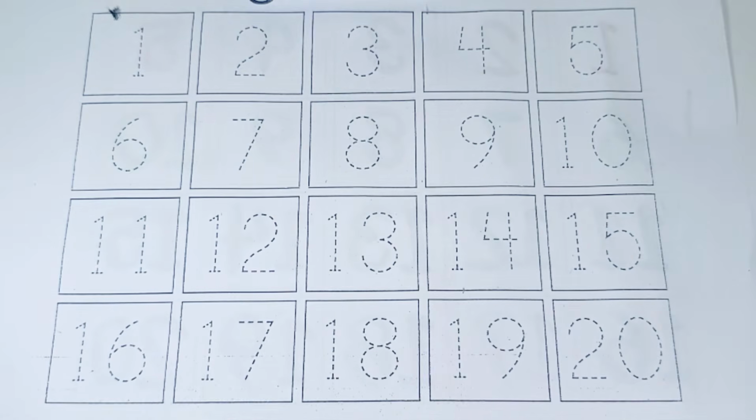Kids, now you draw one and use brown color.